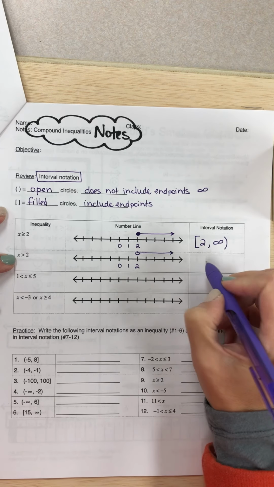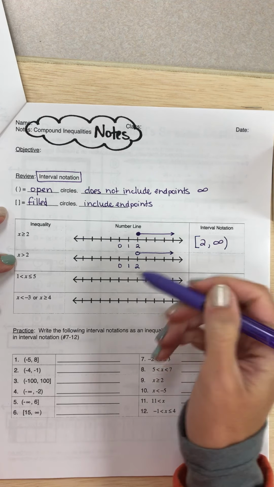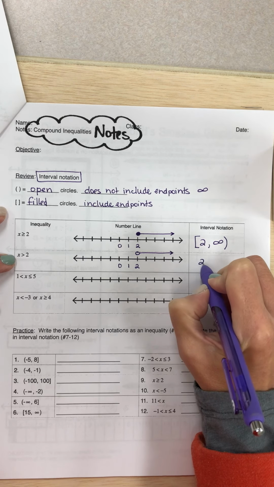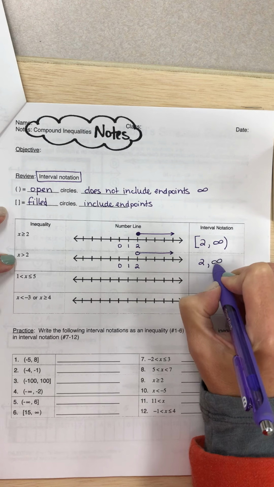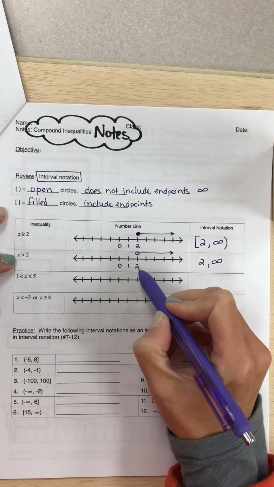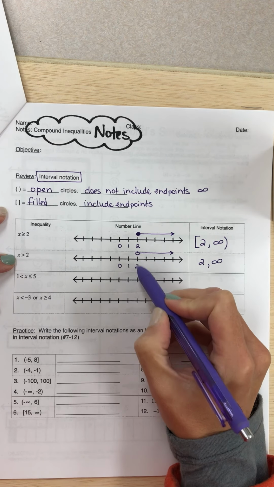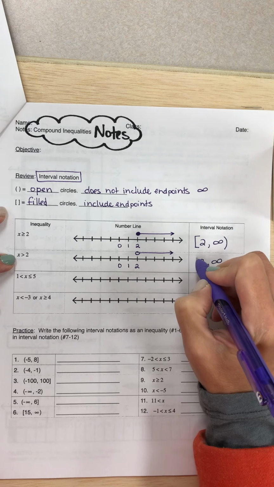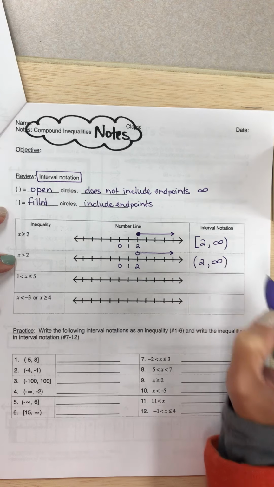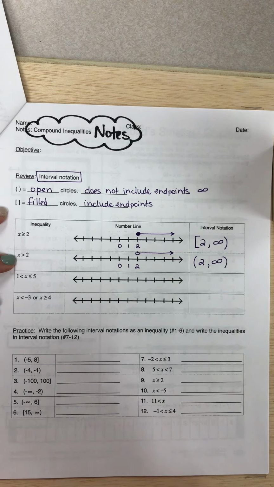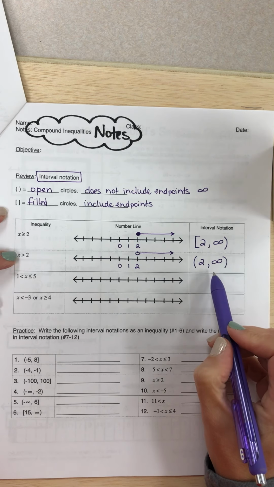And then for interval notation, my leftmost number, my smallest number, is still 2. And my rightmost number, or my biggest number, is still infinity. And how do I do my brackets? Well, 2 is not included, so I would use the parentheses. And with infinity, we always use parentheses. So that's what interval notation would look like for this.